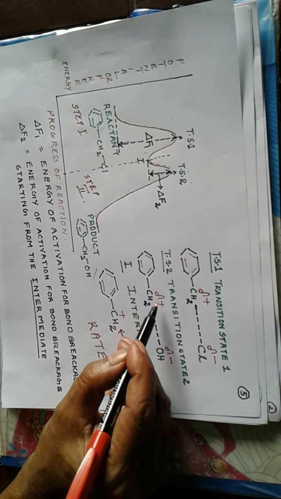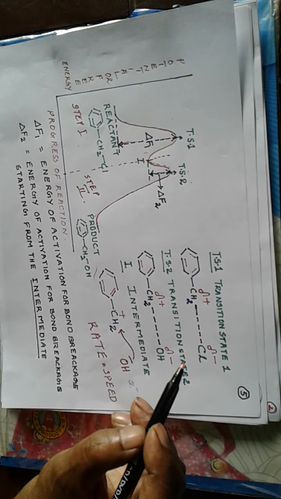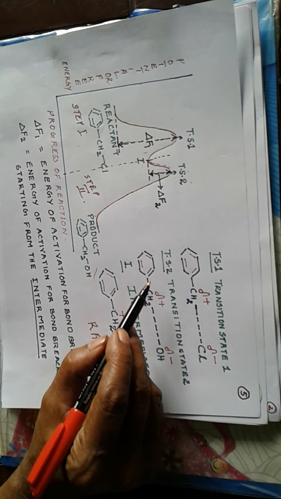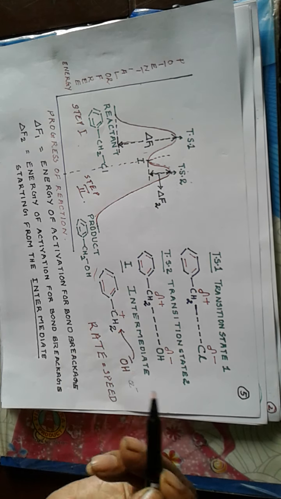Now when the full positive charge is reduced to delta positive, the resonance is lost, not completely but partially, so that the potential energy of the system increases.